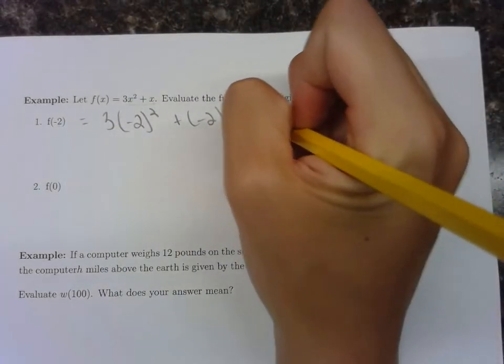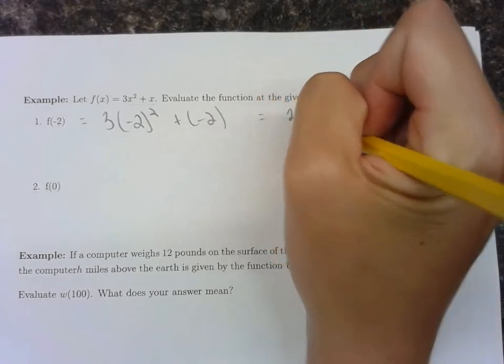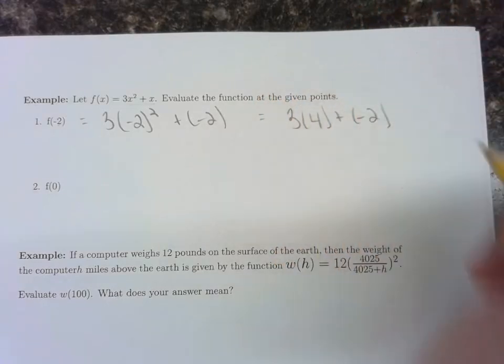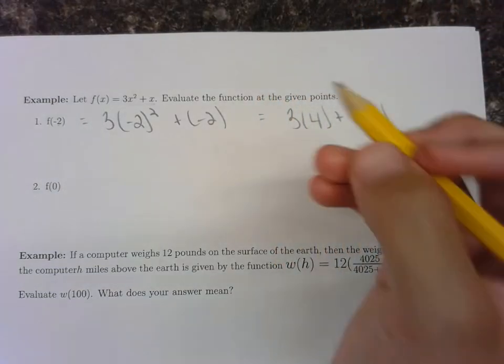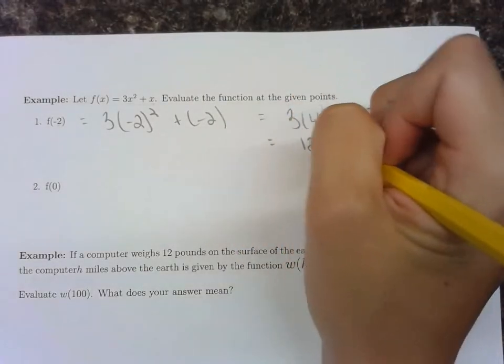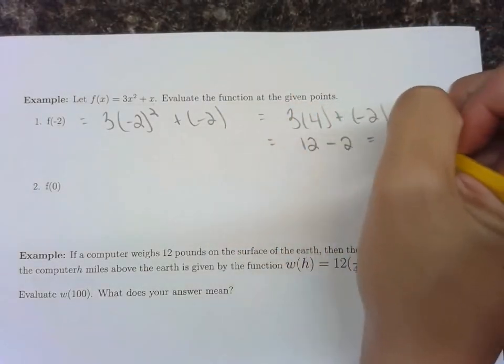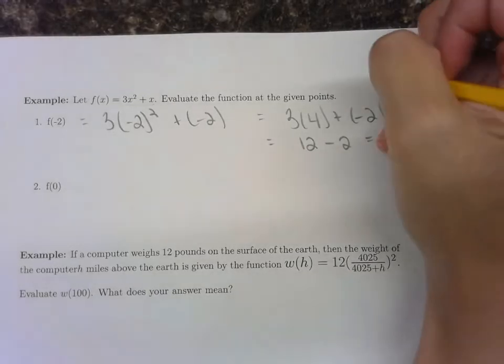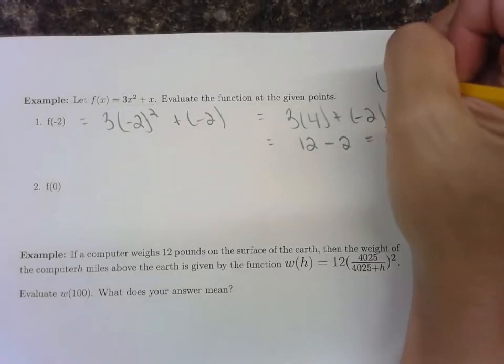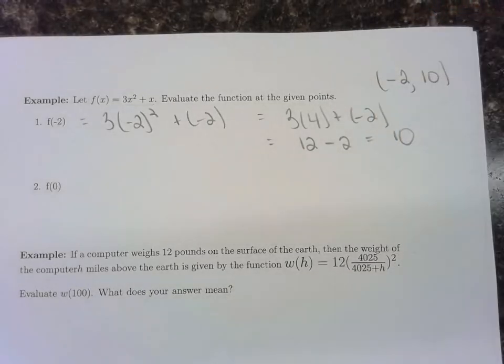Okay, -2 squared is positive 4 plus -2. That is 12 minus 2, which is 10. Okay, so if I were to write this as an ordered pair, that means input -2 and our output is 10.